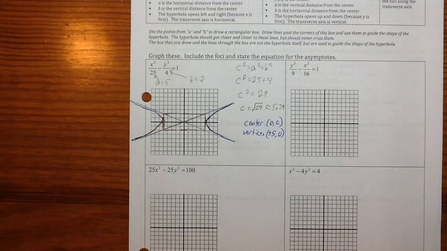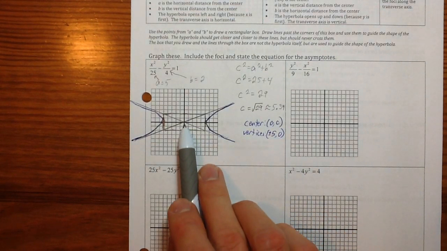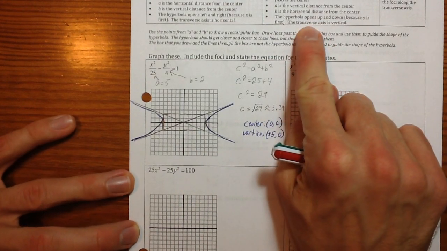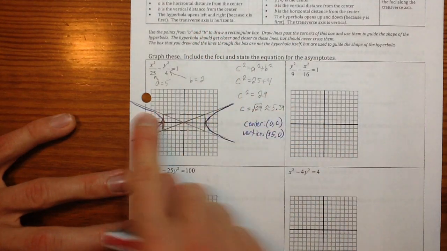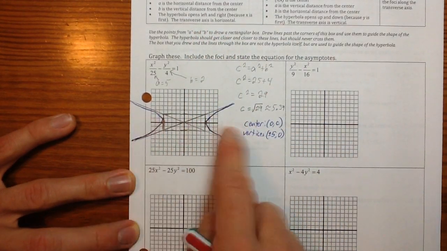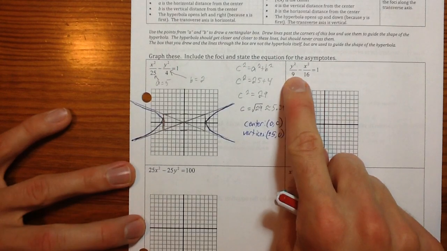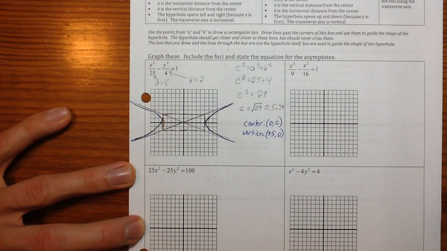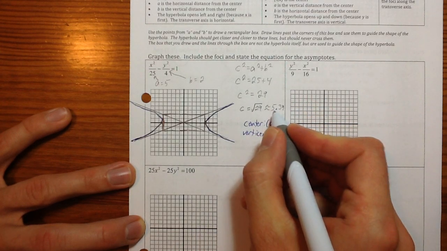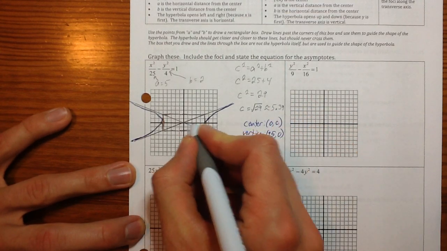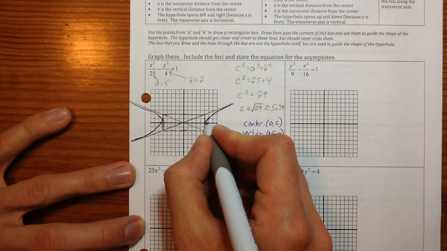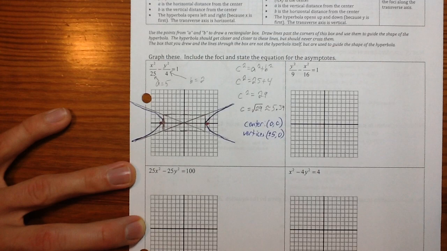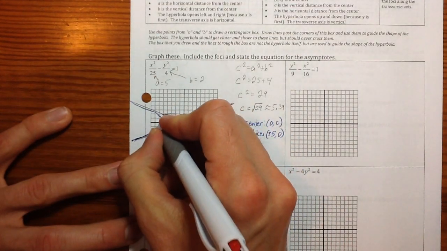Now, we also need to find out where the foci are, and the foci are going to be on what's called the transverse axis, and that basically means the direction it's opening. So the transverse axis is horizontal. If it was like this one, it would be vertical. That'll become clear in a minute. Let's put the foci down 5.39 units away from the center. So 5 and then a little bit more. So there's one focus, 5 and then a little more, and there's the other focus. Just a little bit beyond the vertex.